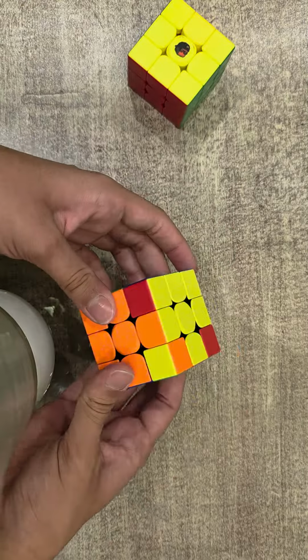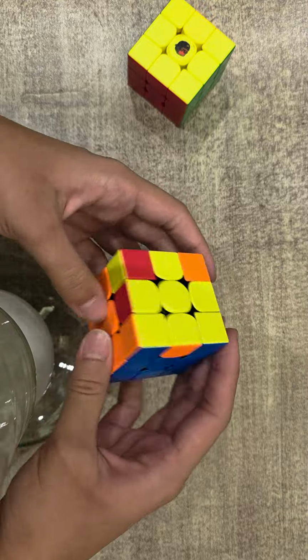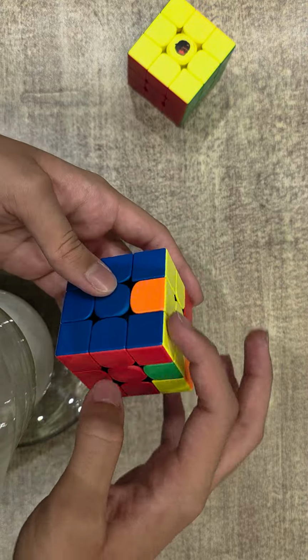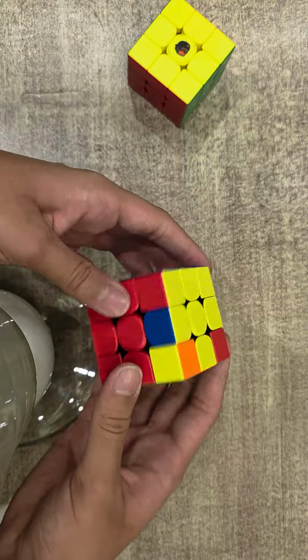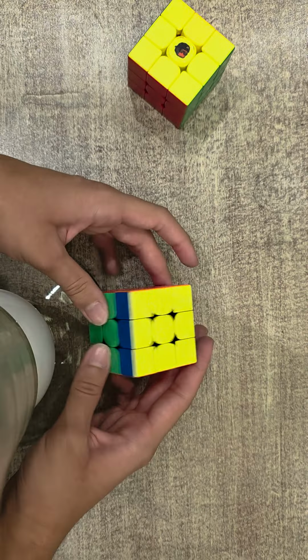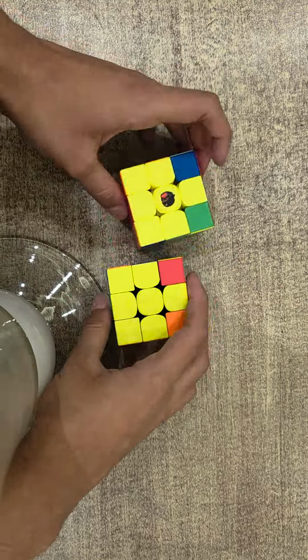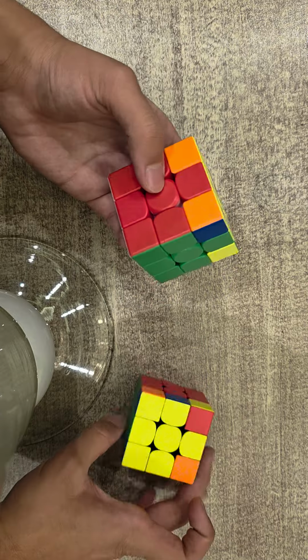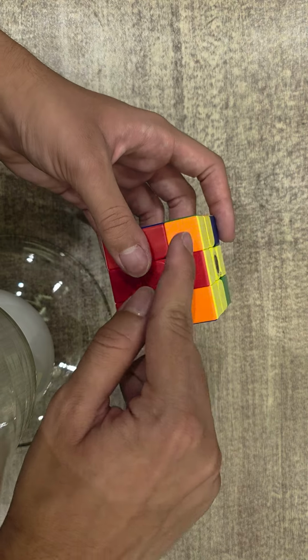Wait, let me actually try it on my main. Let me just try it on my main. This is the case, and yeah, for case 10, this is the same exact thing, but we have the block going from the right all the way to the left.